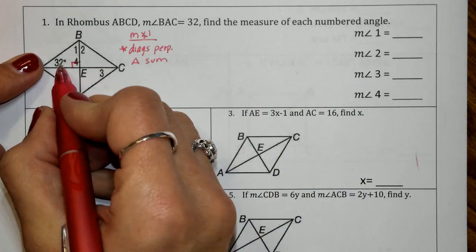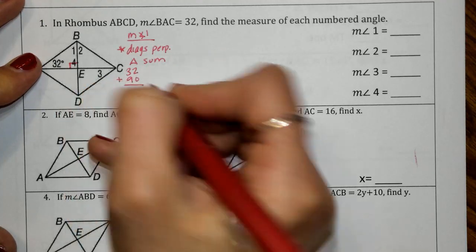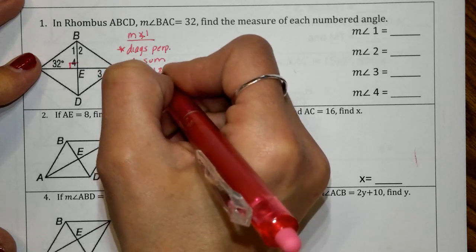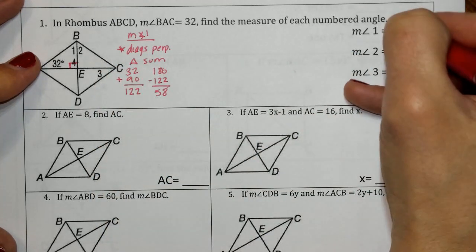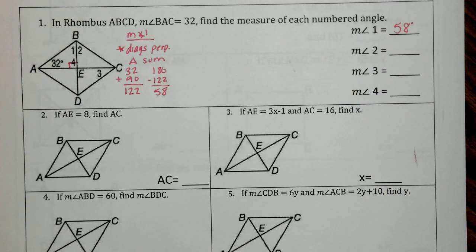Here we have our 32 plus our 90. We wind up with 122. Then we subtract it from 180, and we find that in measurement of angle 1 is going to be 58 degrees.